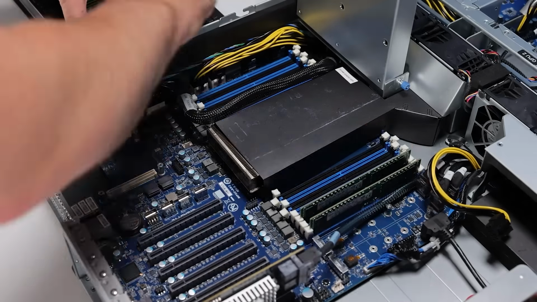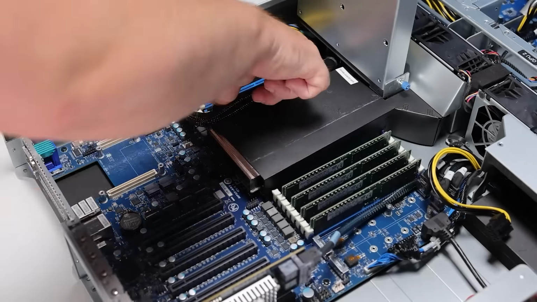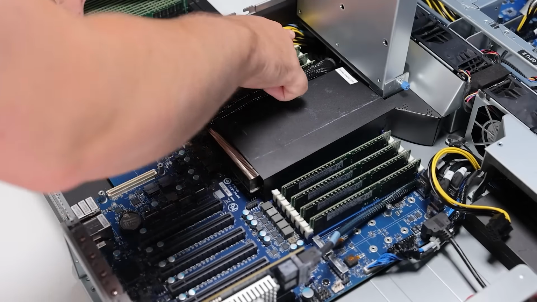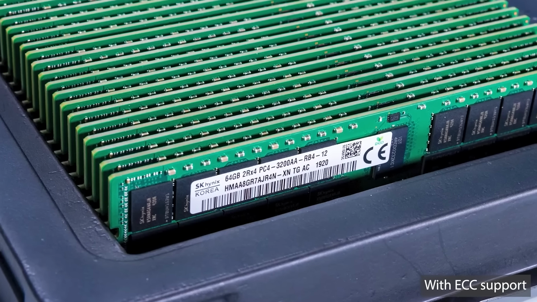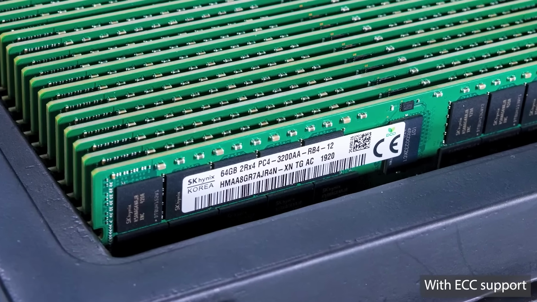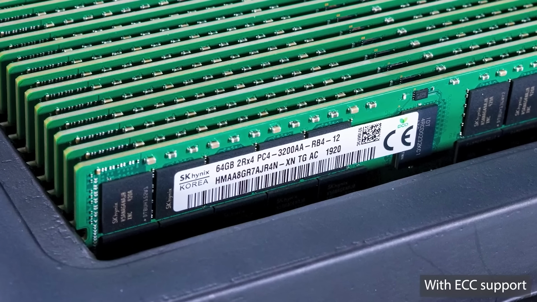Now, in terms of memory, the standard configuration is actually what we're using here, which is 0.5 terabytes of memory, so 512 gigabytes, and we're using 8 64 gigabyte DIMMs. Each one of these is a DDR4 3200 DIMM, and that's pretty much giving us enough memory to run pretty much anything that we want in the system.